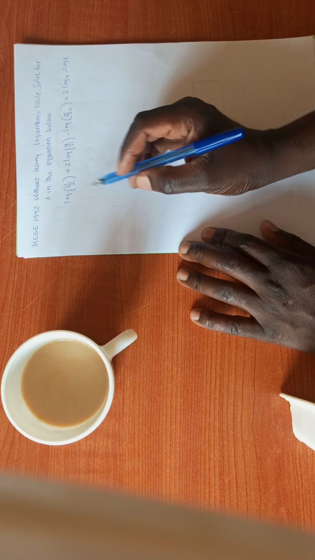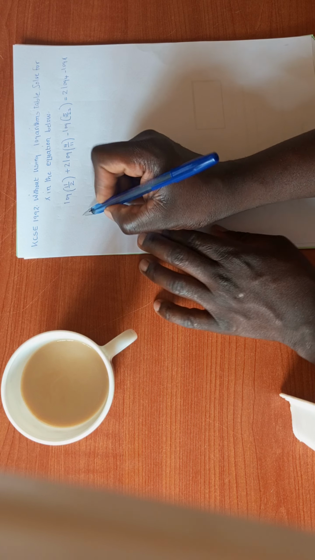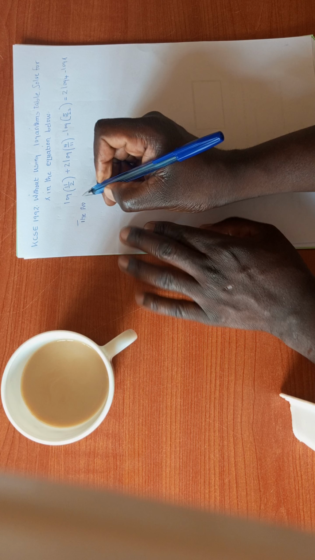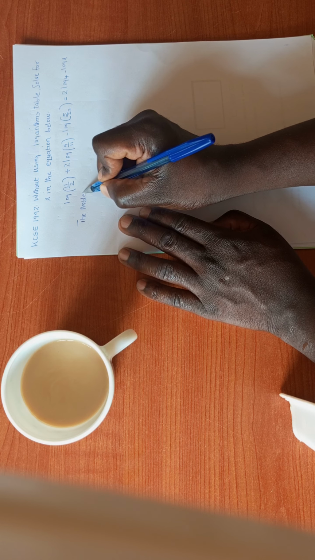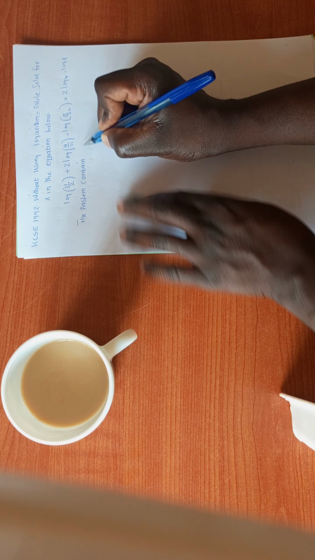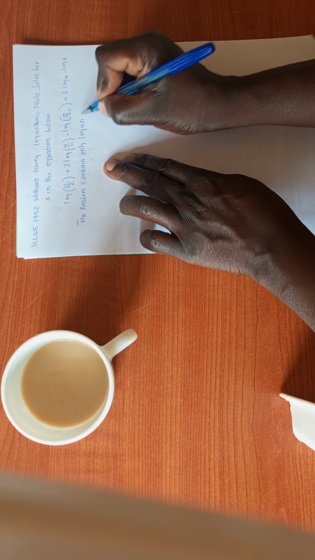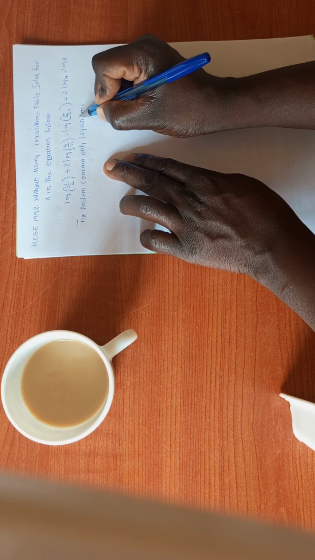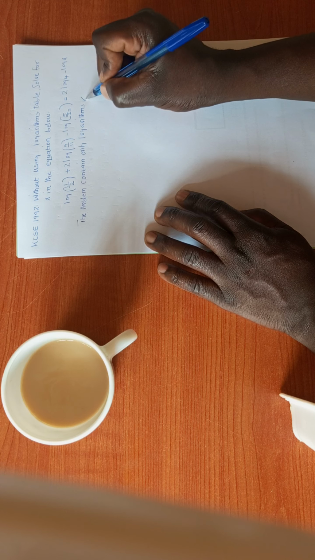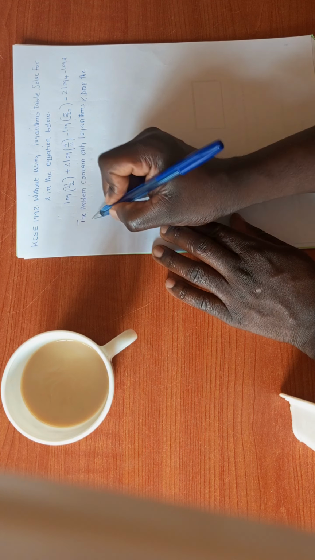We can now continue with our equation. The problem contains only logarithms. So we are now supposed to drop the logarithms.